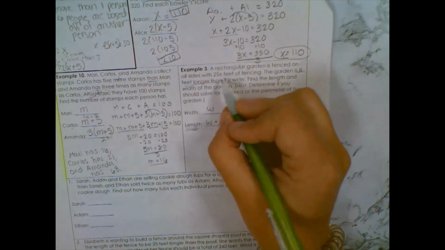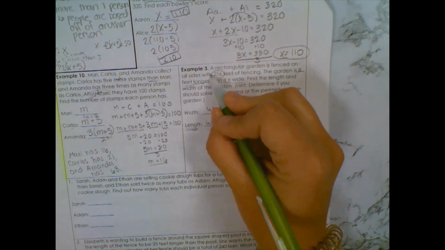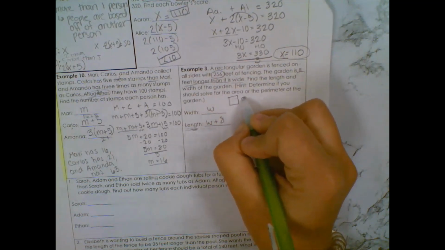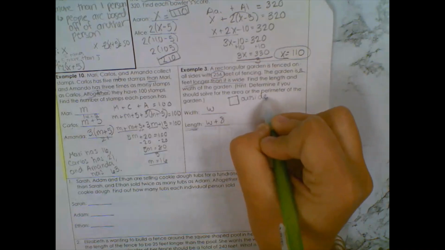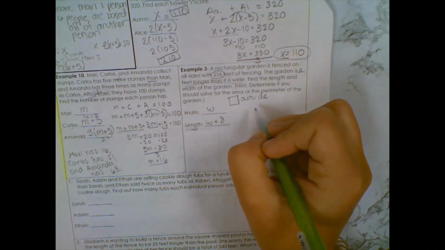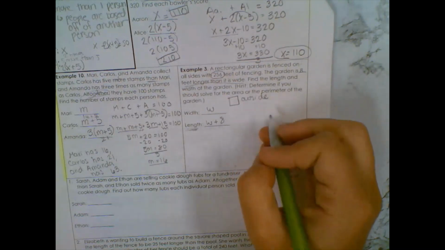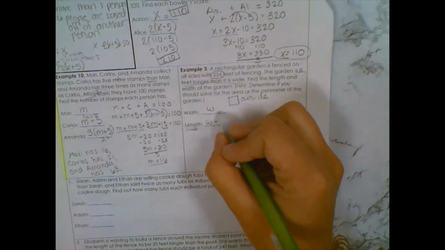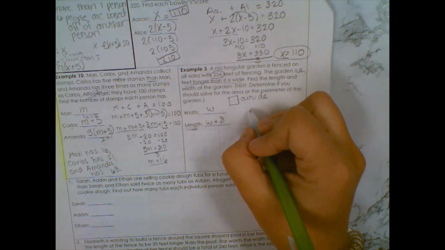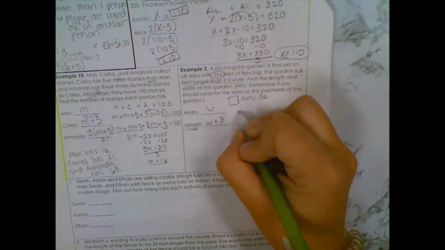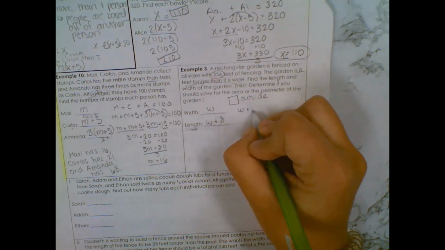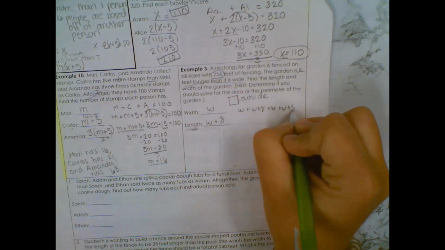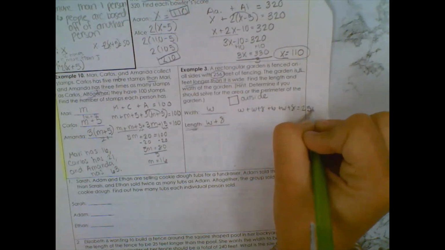Okay, so what we're talking about here is fencing, 256 feet of fencing. Fencing is the outside. So that is going to be solving for perimeter, right? That's what we have to figure out. So the perimeter, the fencing, is 256, which means I have length plus width plus length plus width. So 4 sides, and then the sides again, right, to make up 4 equals 256.